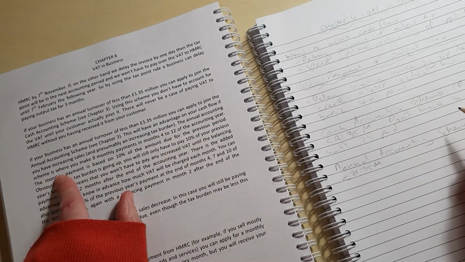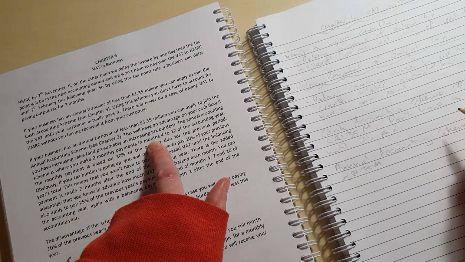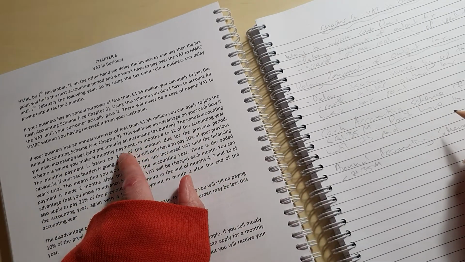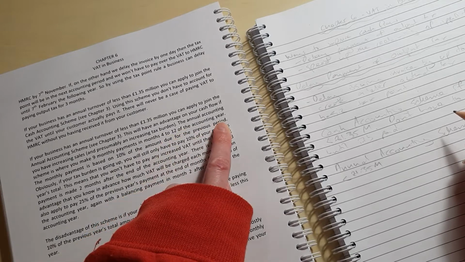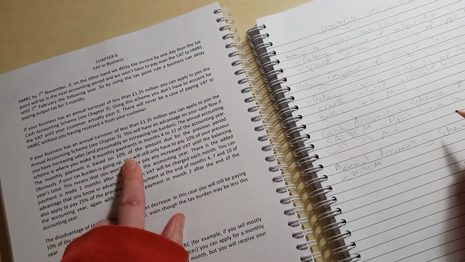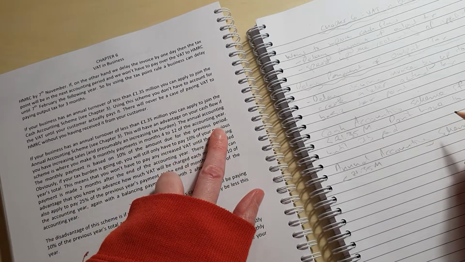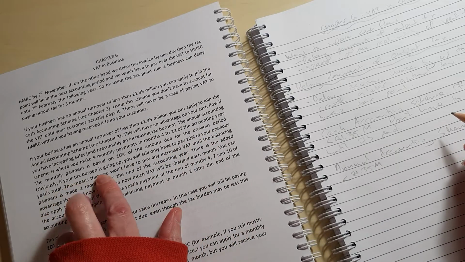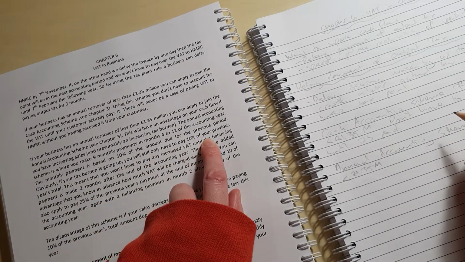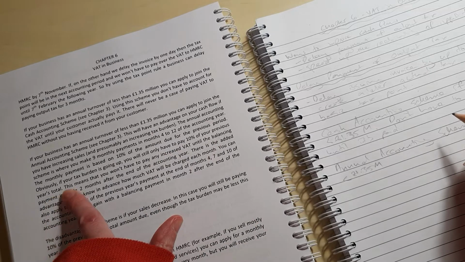The annual accounting scheme is where you make 9 monthly payments. In months 4 to 12 of the accounting year, the monthly payment is based on 10% of the amount due for the previous period. Obviously, if your tax burden is going up, you will still only have to pay 10% of your previous year's total.